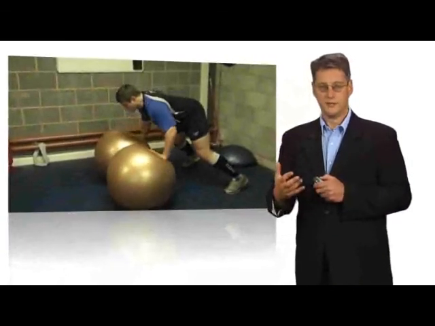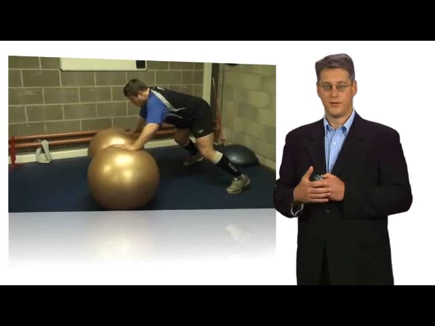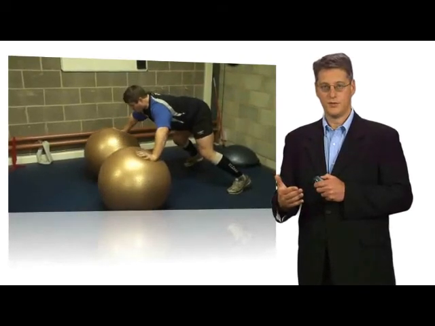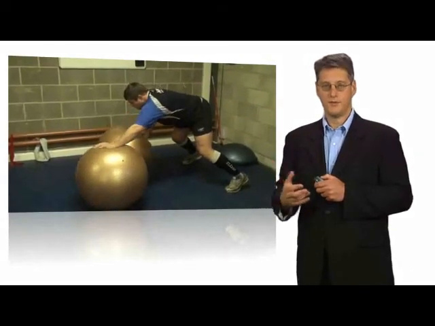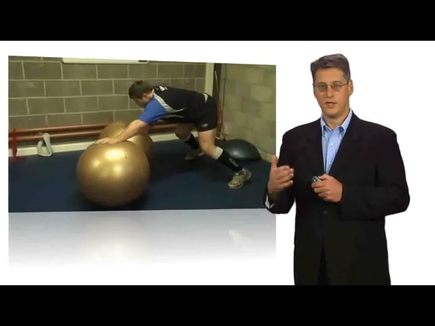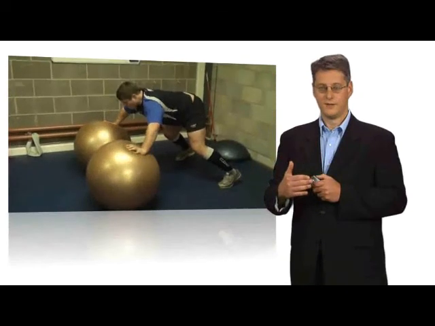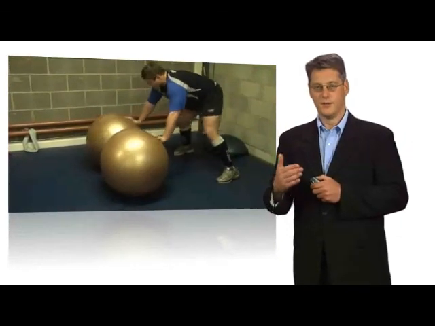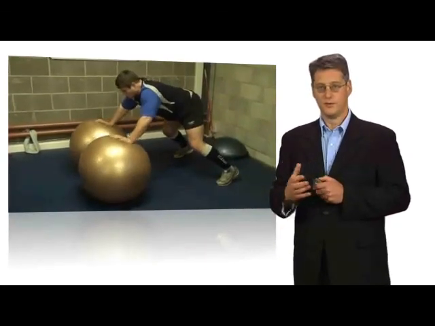Generally, the return to sports is about 3 to 6 months following the surgery with sport-specific rehabilitation, and the risk of recurrence after surgery should be less than about 7%, but this will be discussed with you by your consultant surgeon.